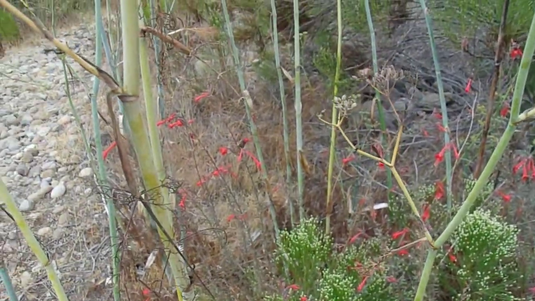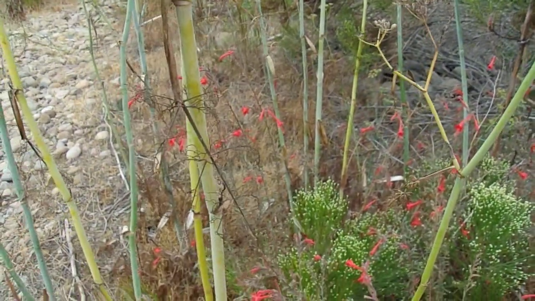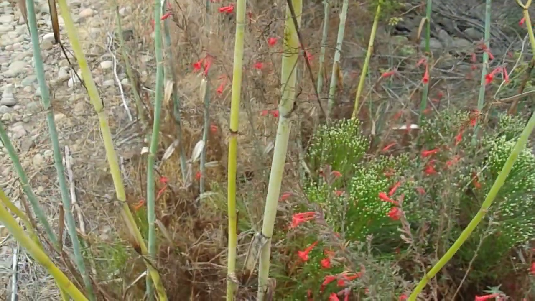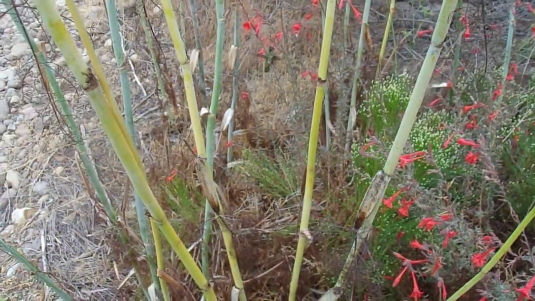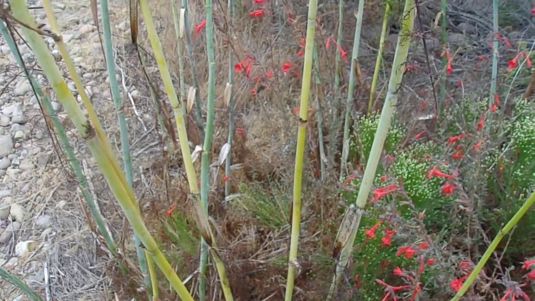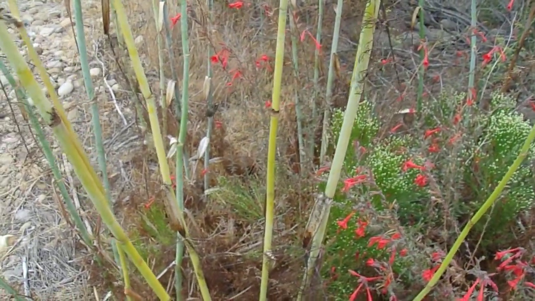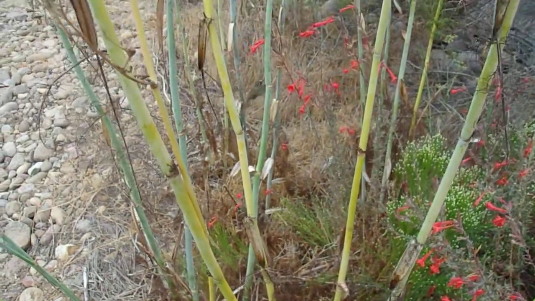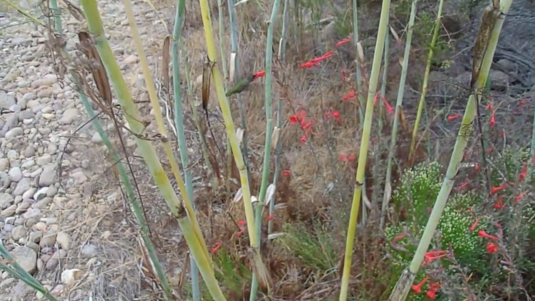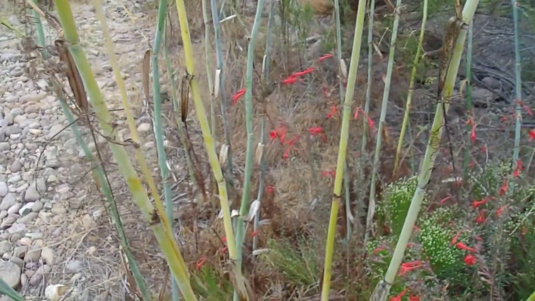As you can see here, the hummingbird loves these flowers. I'm not sure if that's an Anna's or a Costa's hummingbird. Costa's hummingbirds are the smallest hummingbirds. Anna's hummingbirds are bigger. But you can see here, they love these flowers.